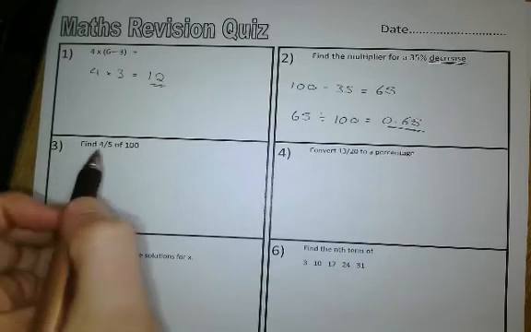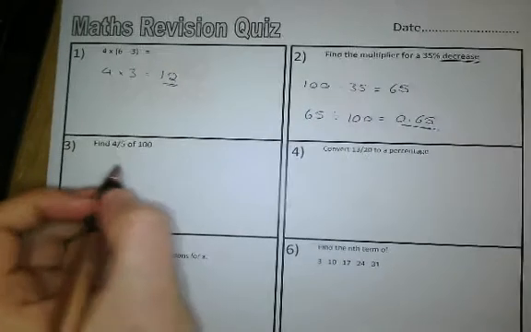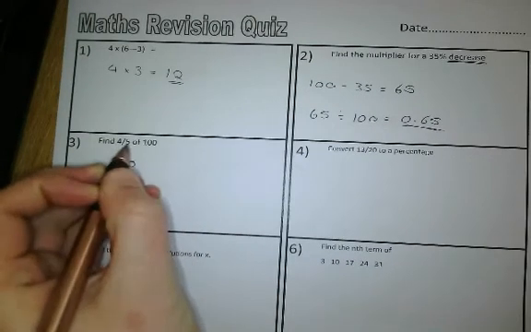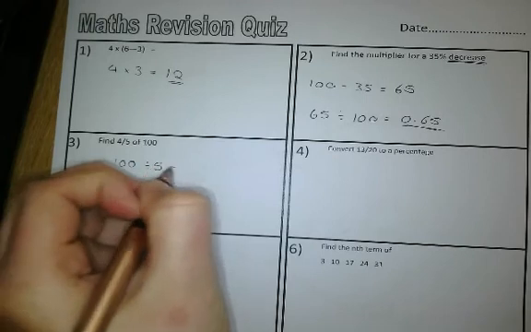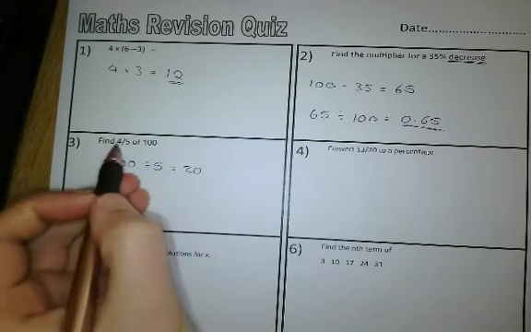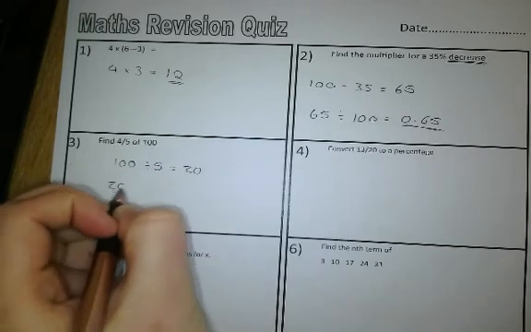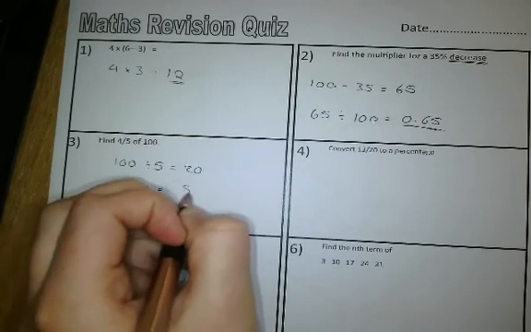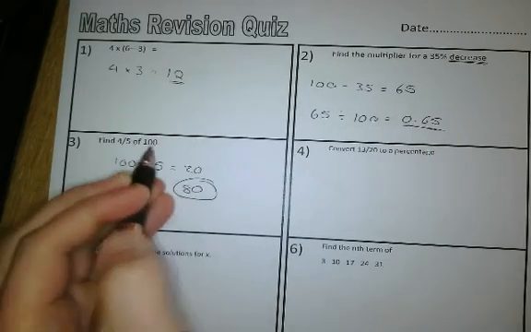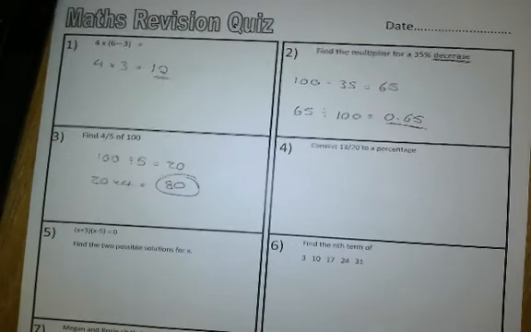We're done. For number 3, 4/5 of 100. First thing we do is divide by the denominator. So we divide by 5, which gives us 20. And then we multiply by the numerator. So it becomes 20 times 4, which is 80. So 4/5 of 100 is 80.